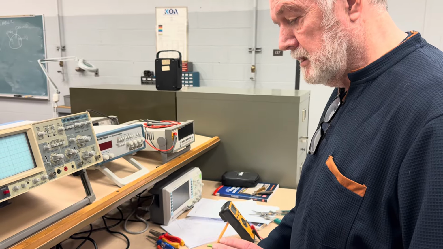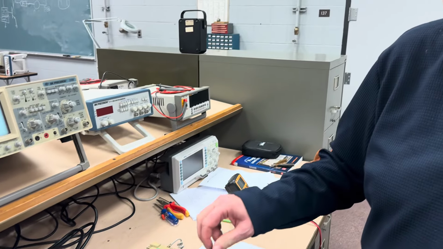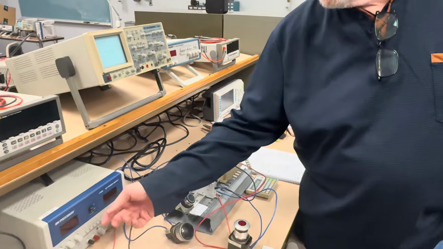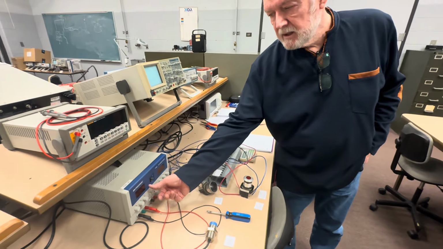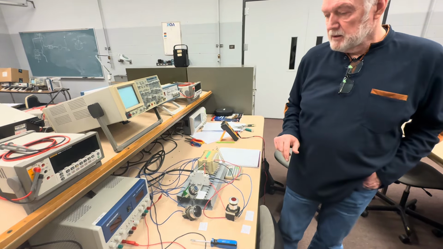Now let's take a look at our DC power supply. First of all, when you're setting this up, you want to adjust. We've already done this, but adjust this for 24 volts. Once that's set, now we wire our circuits up.